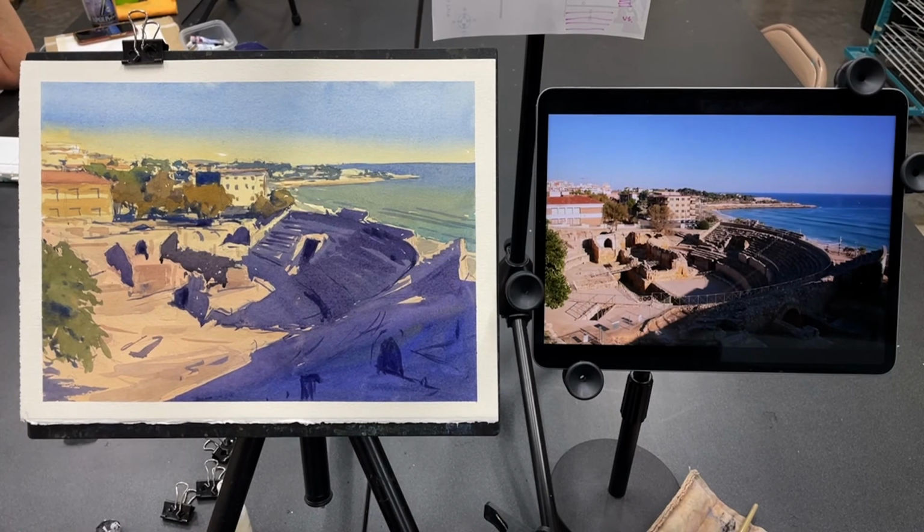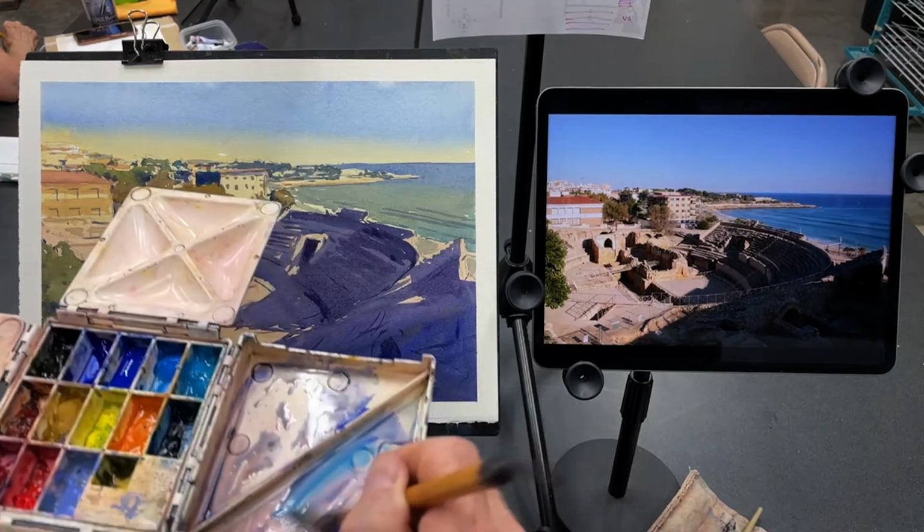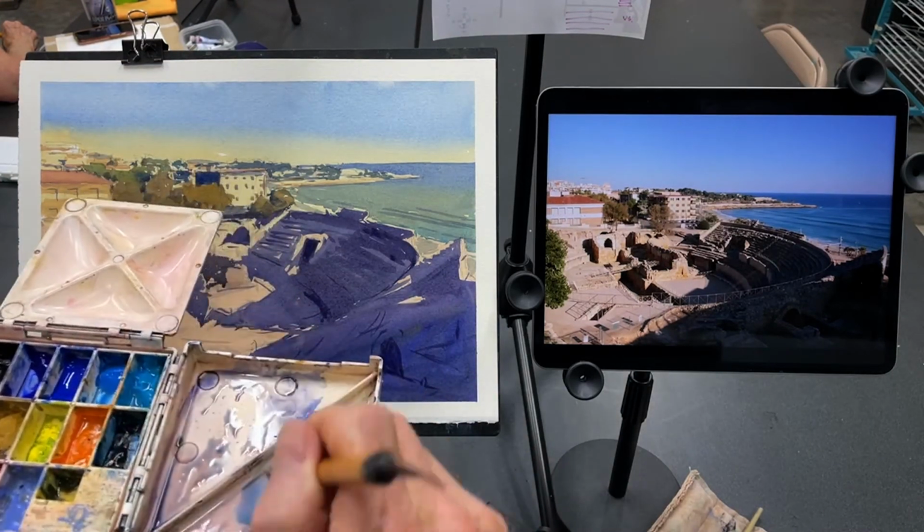As I look at it, I think the entire sea, or the Mediterranean there, could be a bit darker. I'm going to glaze it with a bit of runny turquoise.